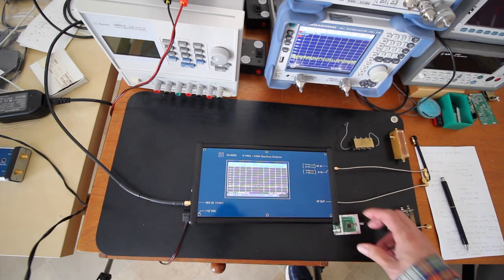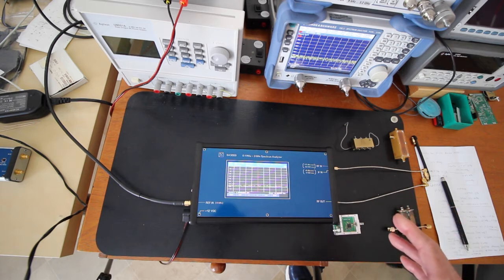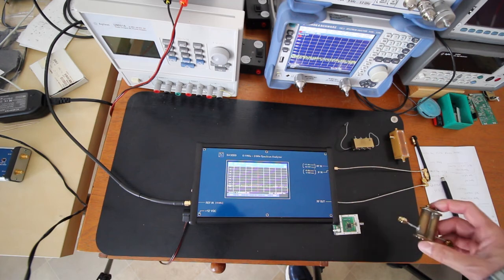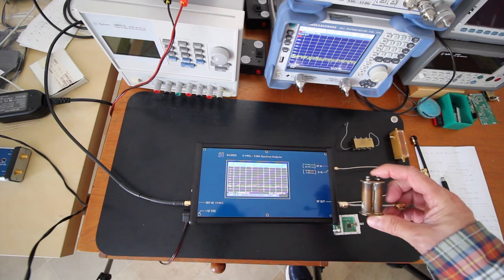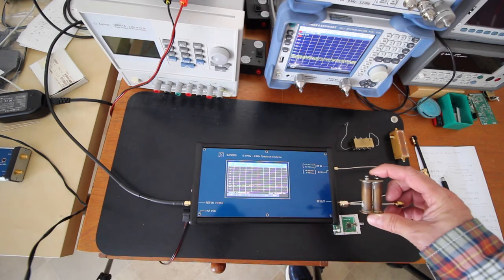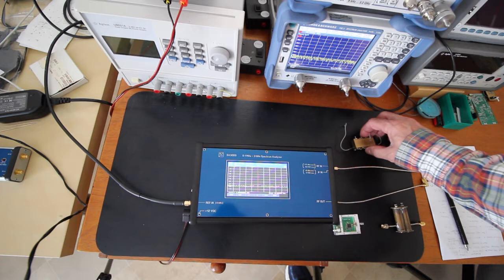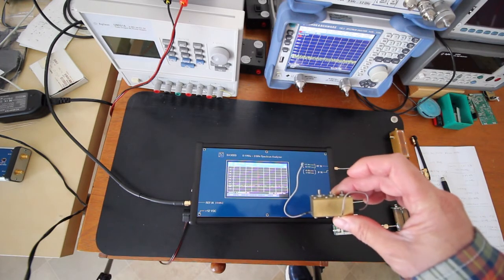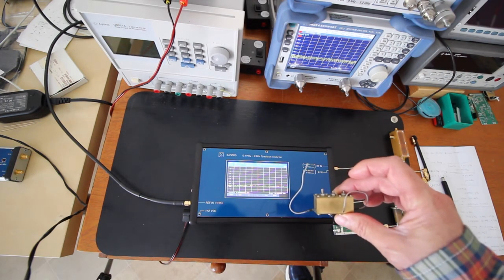Well, I will show the result of this implementation with 3 case studies. In the first one, I will measure the response of this 2-cavity 2 GHz bandpass filter. In the second, I will measure the response of this 470 megahertz 3 cavities helical filter.